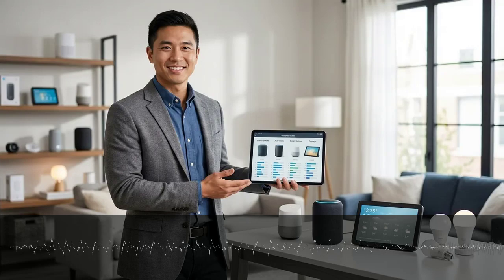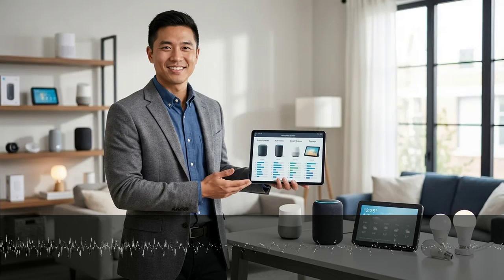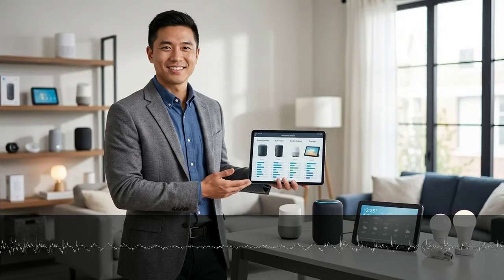Then there's state-based logic with timers. If motion is detected in the bathroom, turn on the exhaust fan. Wait 15 minutes after motion stops, then turn off the exhaust fan. This is supported by Home Assistant, Hubitat, and SmartThings. Alexa has limited support with fixed timer durations only. Google Home and Apple HomeKit don't support this natively.